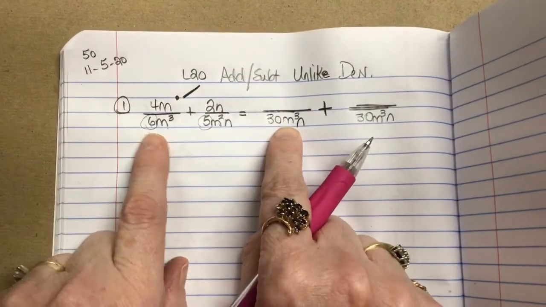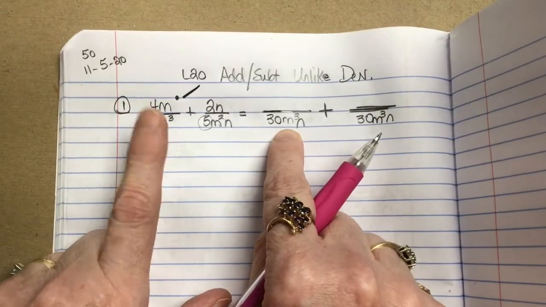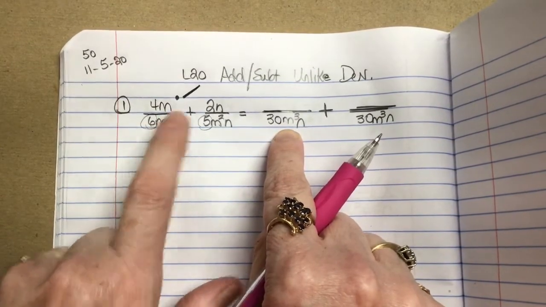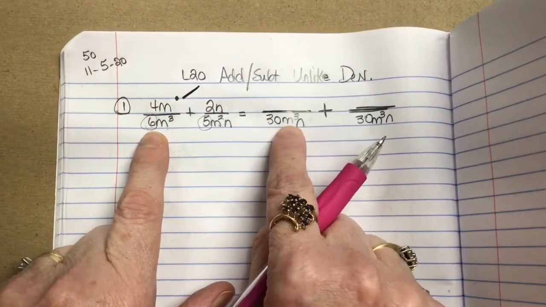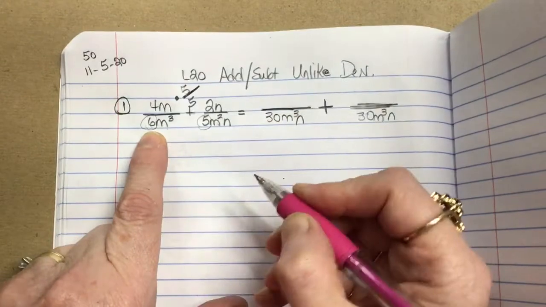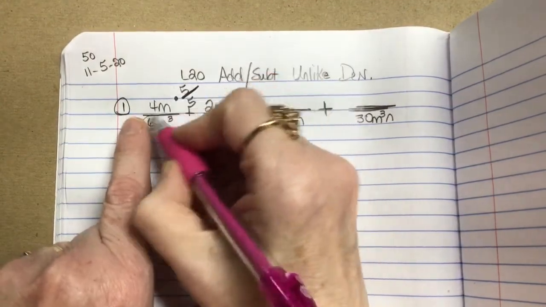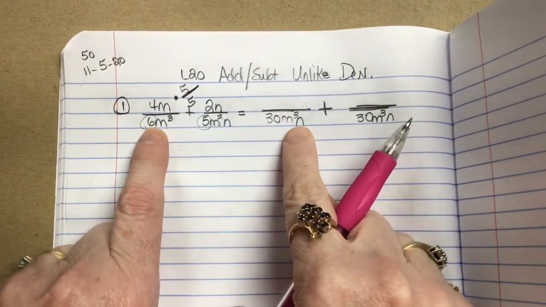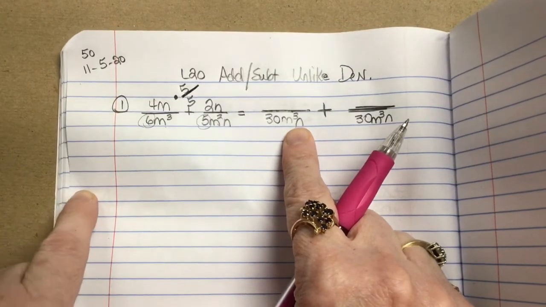So I look at this, and I'll look at this. What is this denominator missing from this one? 6m cubed to 30m cubed n. What can I multiply this by to get to this? 5. Okay, we'll put a 5/5. And if you're going to show it, you've got to show it as 1, because if you only put 5 up there, you're only multiplying the numerator. You're not changing that denominator. You write it mathematically correct.